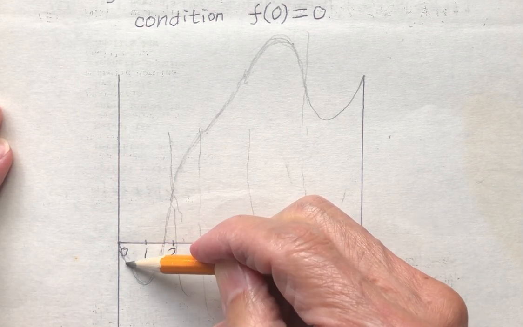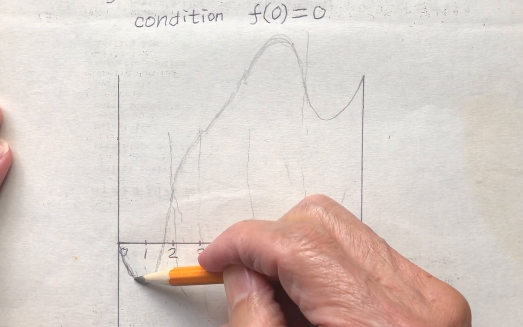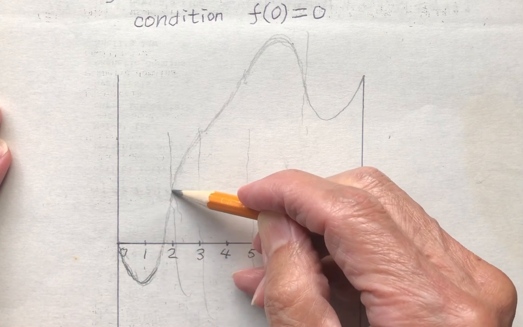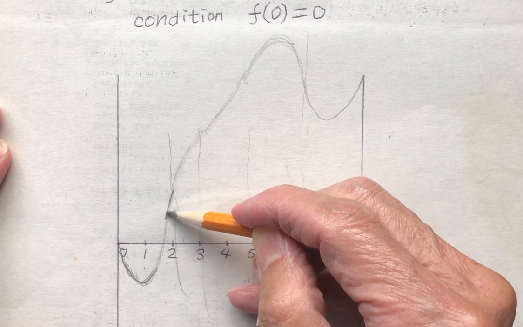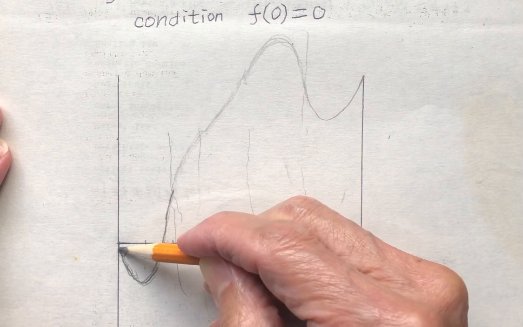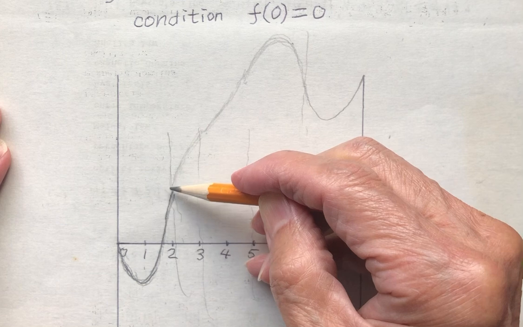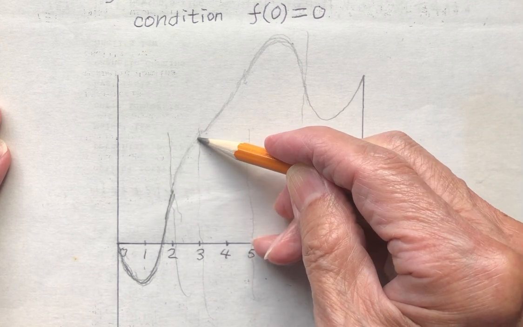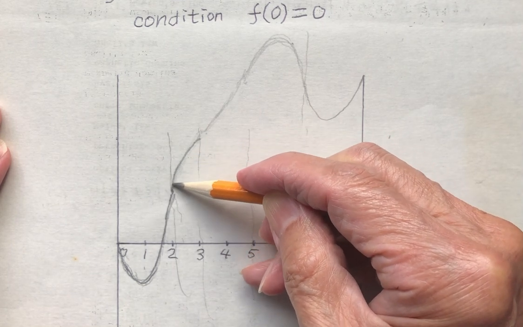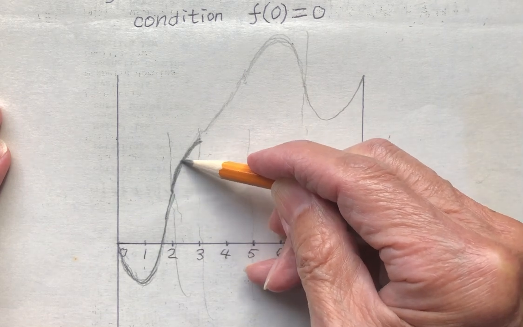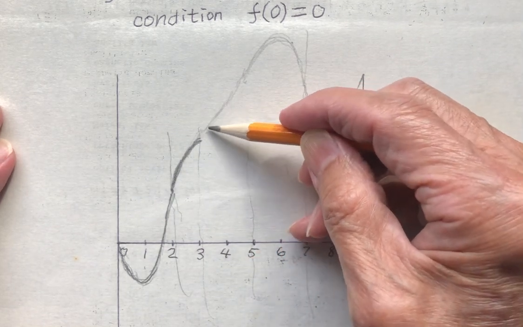So I have a minimum here. Concave up. This is concave up, minimum here. Then concave down. This is concave down. And then again concave up.